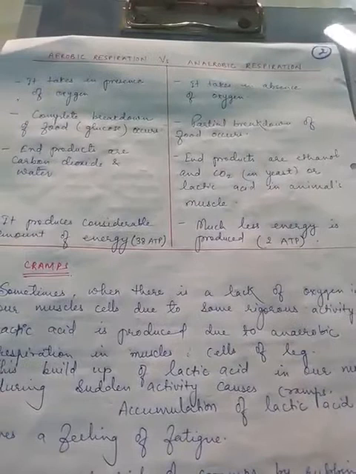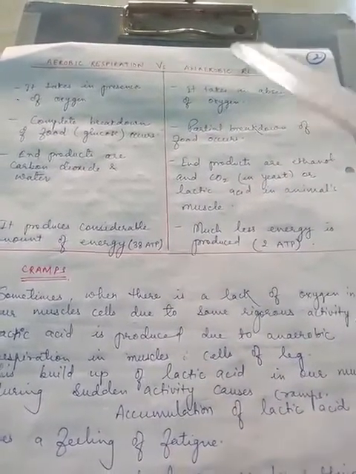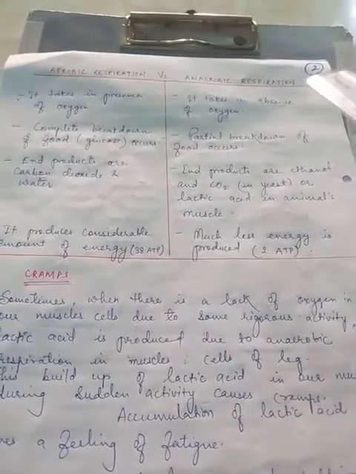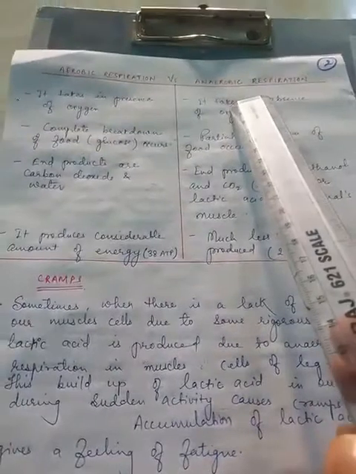There are some organisms in which the glucose is broken down in the presence of oxygen, and there are some organisms which do not require oxygen to break down glucose in the cell. So the first type will be aerobic respiration, the second type will be anaerobic respiration. So let's see some basic differences between aerobic respiration and anaerobic respiration.